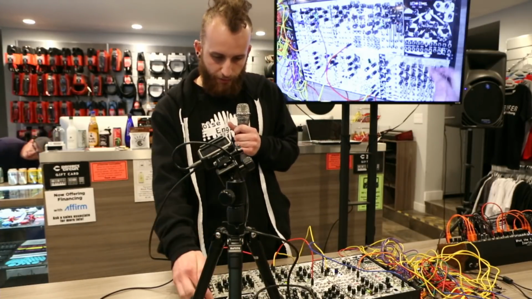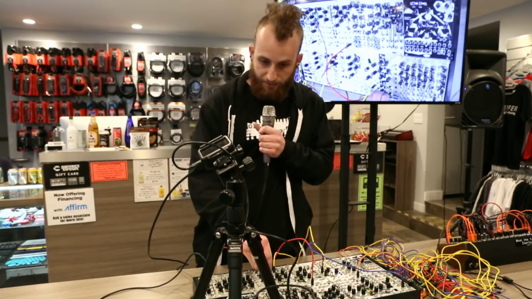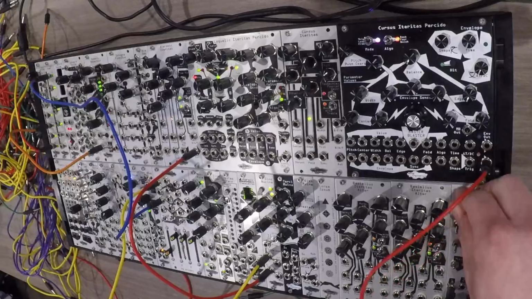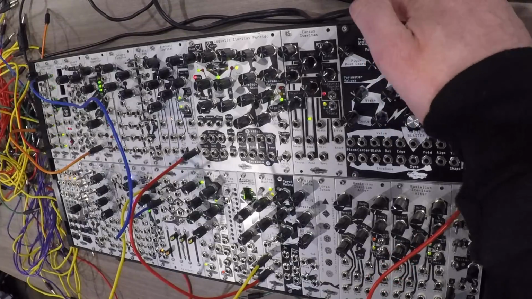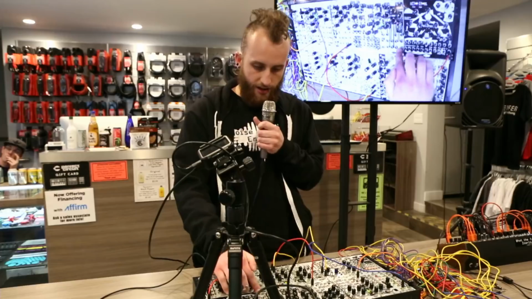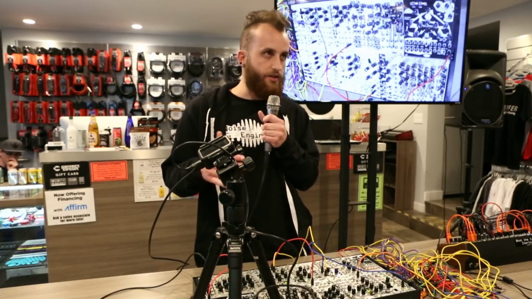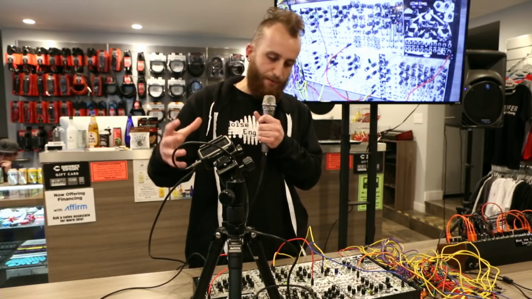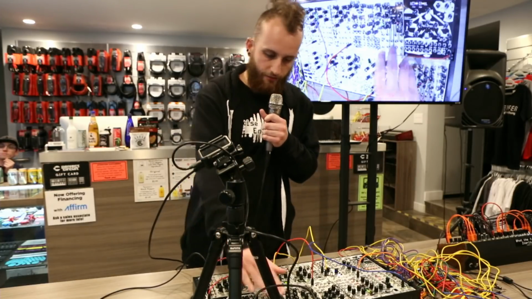I'm going to move on to the Cursus Iteritas Percido, which is the largest module we've ever made. It's fun. So we had a module called the Cursus Iteritas. It's an older oscillator of ours. It's kind of like a wavetable oscillator. It's more based around generating harmonic spectra and then manipulating it in different ways with the front panel controls.